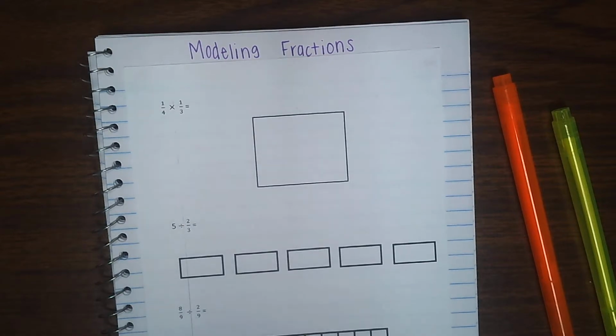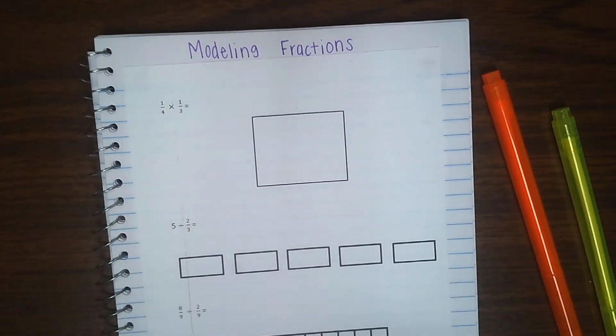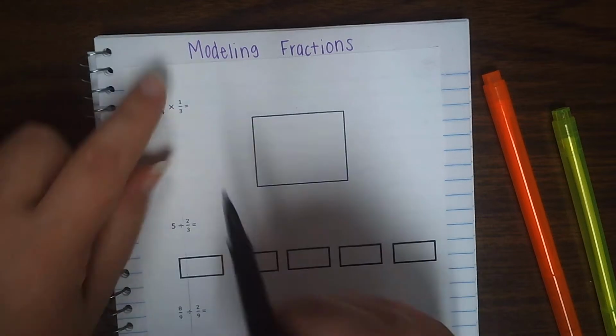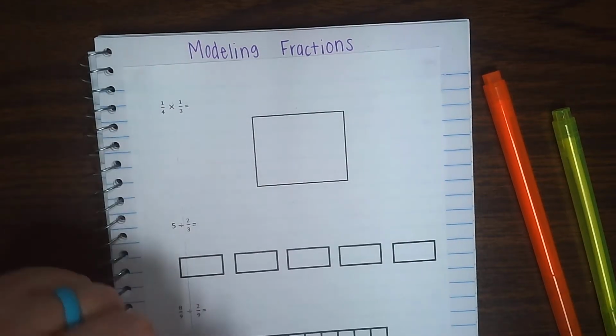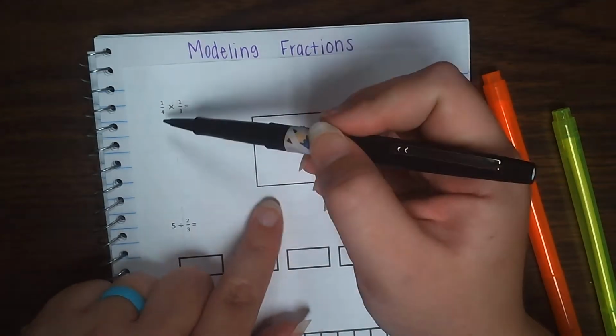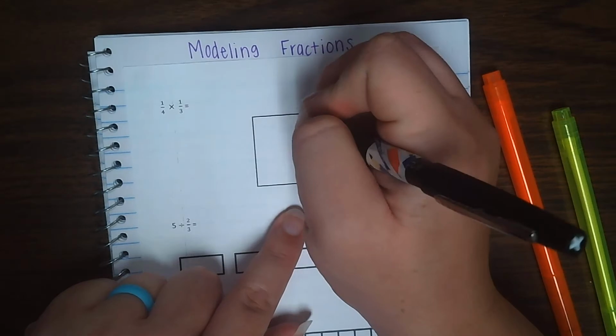So when we're talking about modeling fractions, we're actually talking about modeling multiplication and division of fractions, because that's our main focus in the 6th grade. So I have a box right here, and I want to model 1/4 times 1/3. Okay, so the first thing I need to do is to break this box up into fourths.